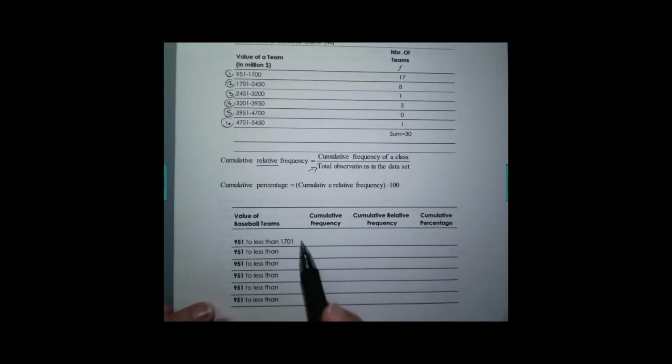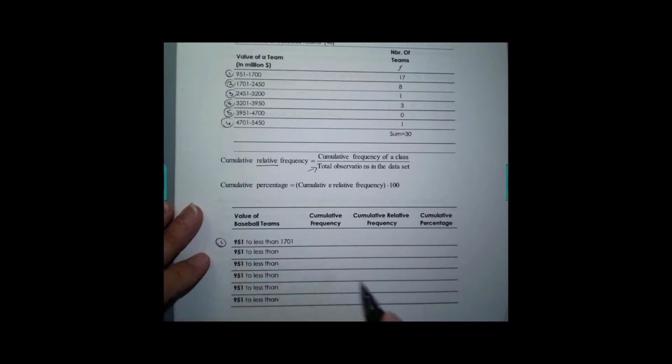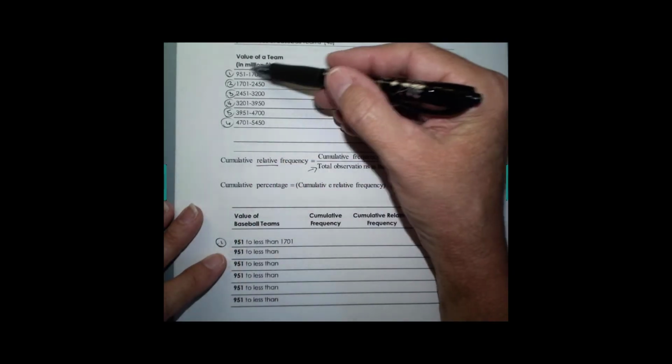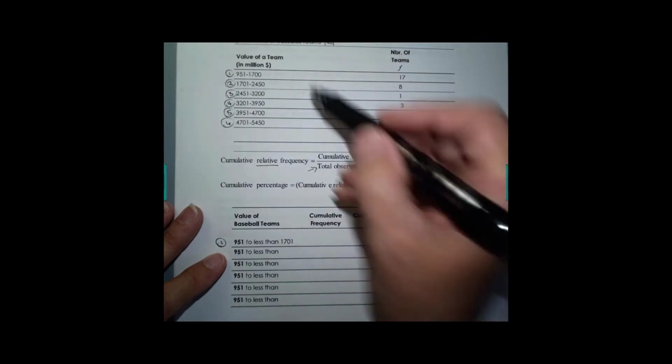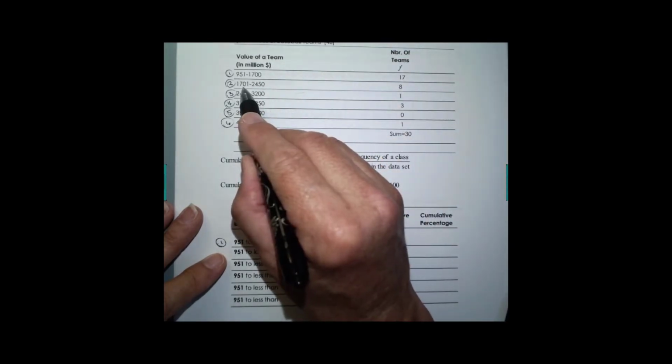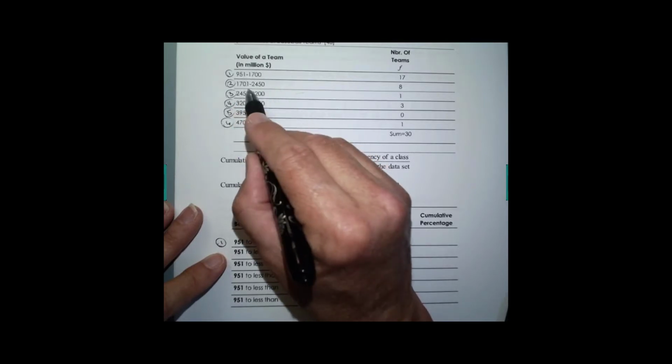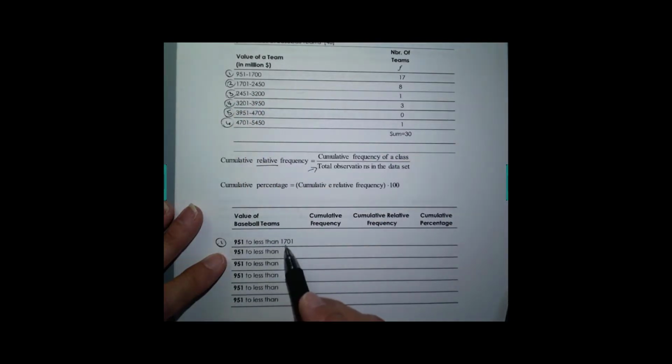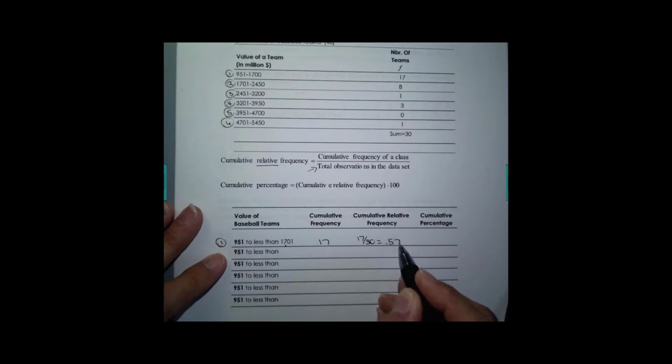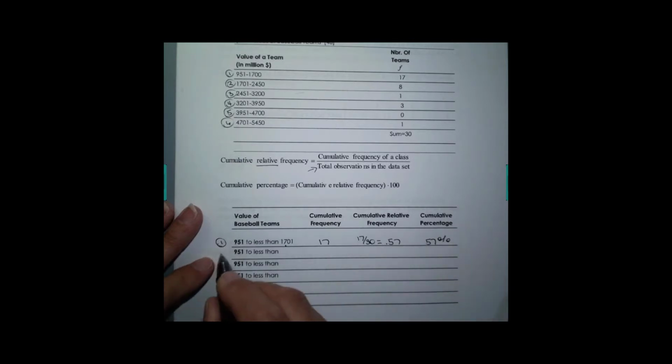So let's do this real quick. Taking our baseball data, the value of the teams, the cum frequency for group 1 is going to be anything that is 951 and below, and I just listed it like that. It really goes through 1700, but it's really anything that's below the next group, isn't it? That's what falls into group 1. So I said anything less than 1701. Well, the cumulative frequency of that would be just the first group. Relative frequency, well, we already said that, 17 divided by 30, and that came to 0.57. Cumulative percentage is going to be the relative frequency times 100%. That's easy.